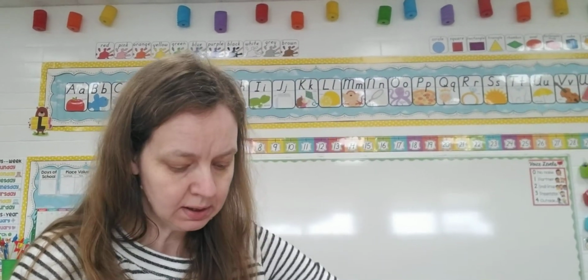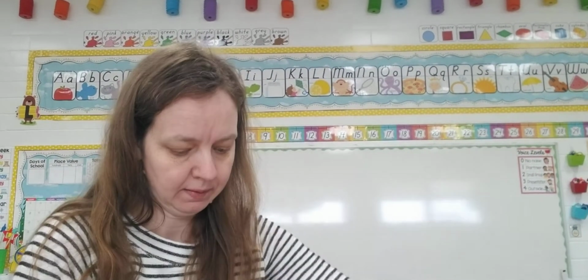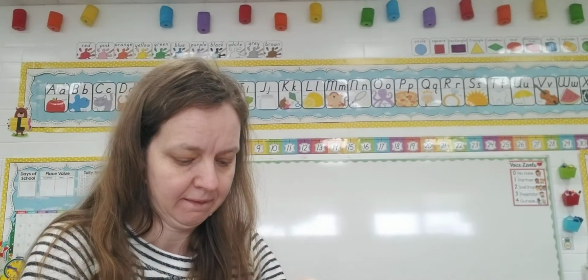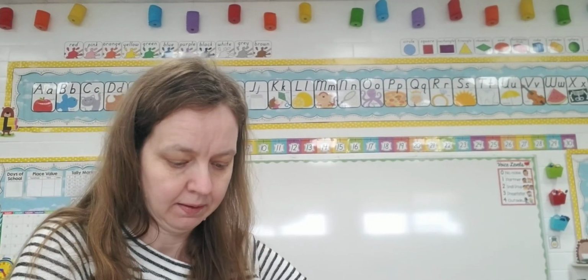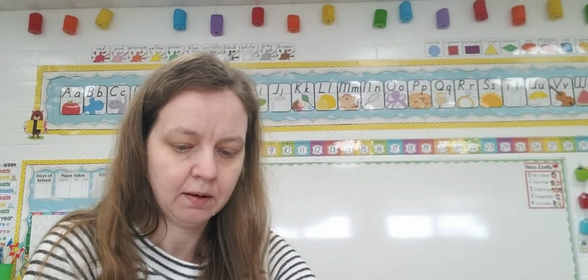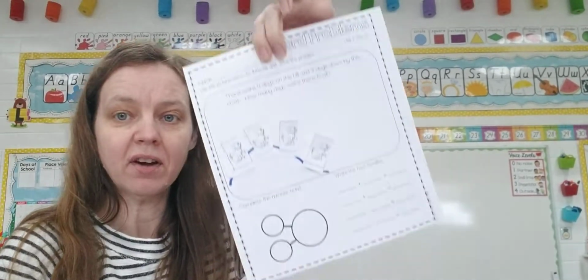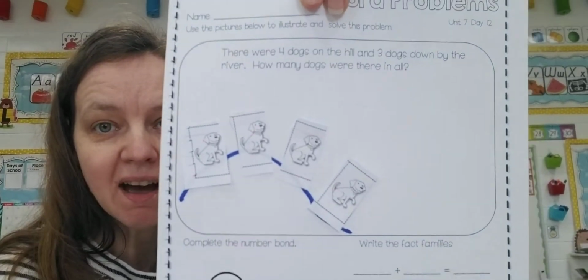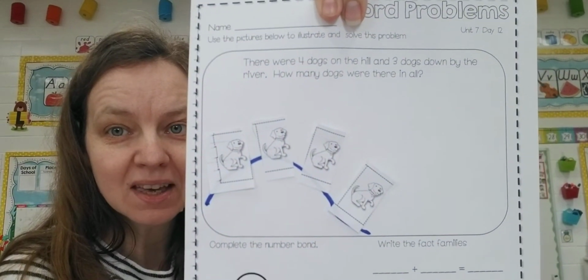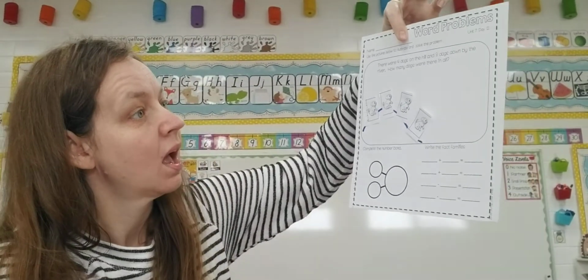Here's 1, 2, 3, 4. All right, I've got my 4 dogs on the hill. Did you do that? Make a hill and glue 4 dogs on there.